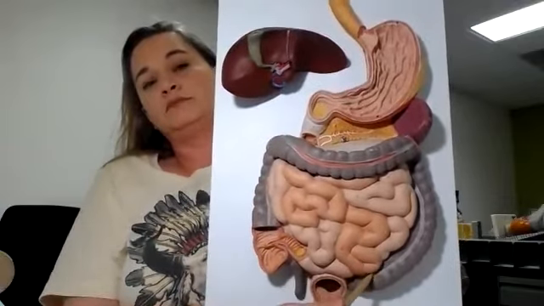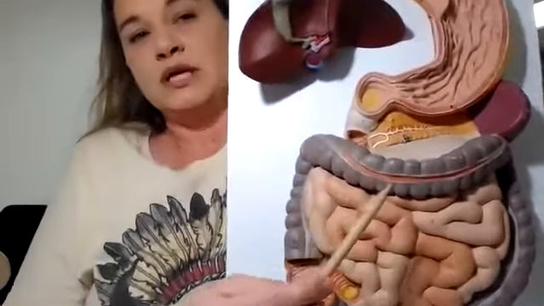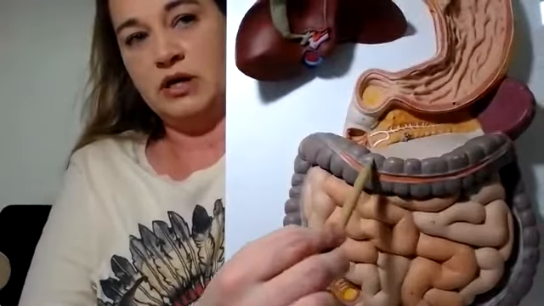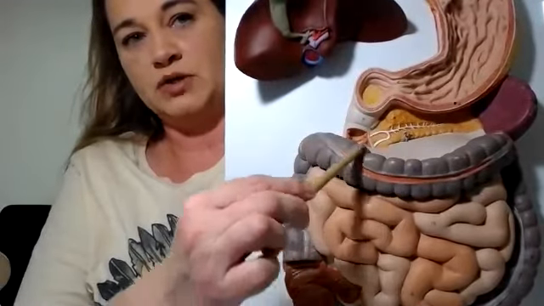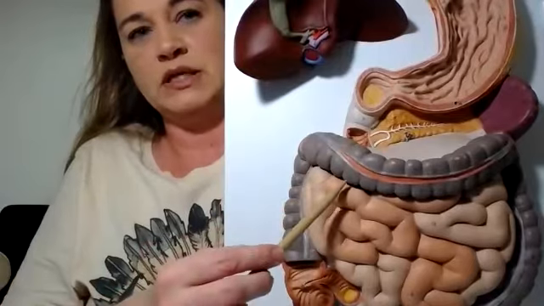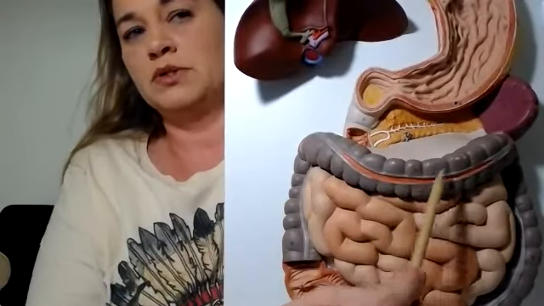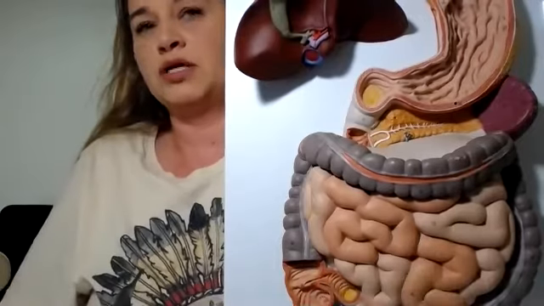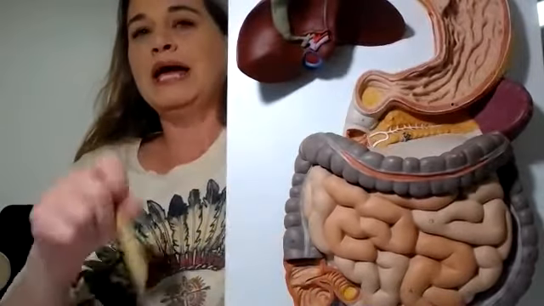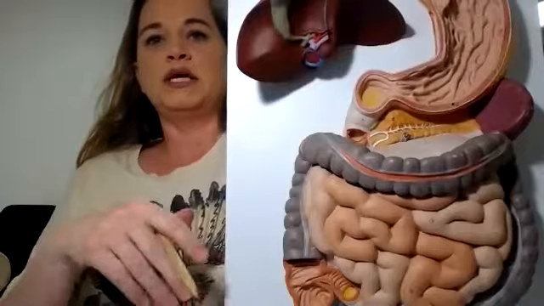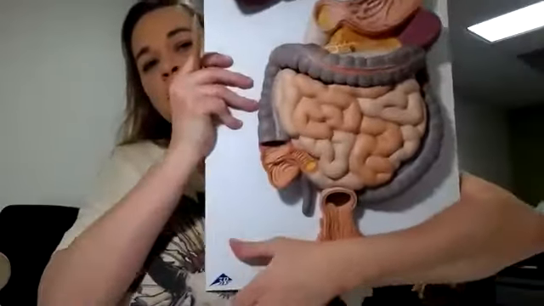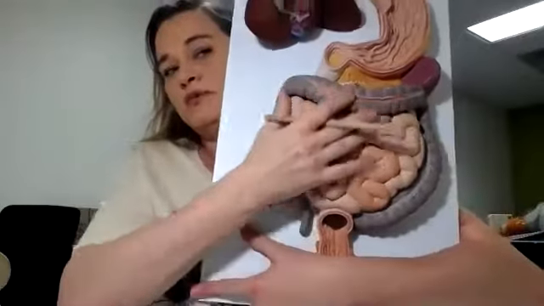sigmoid colon. Now you'll see your large intestines here have each of these individual little pockets or bubbles. Each of these is called a haustra. So each of these bubbles or pockets would be called a haustra. H-A-U-S-T-R-A.